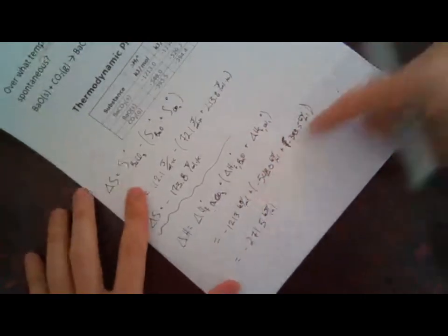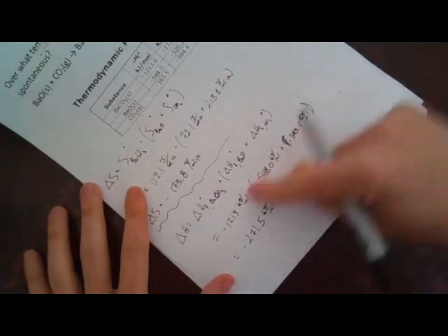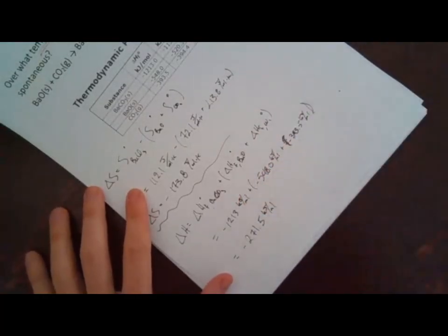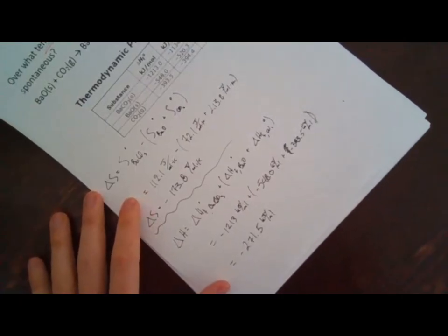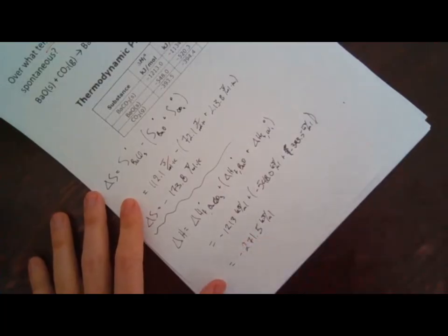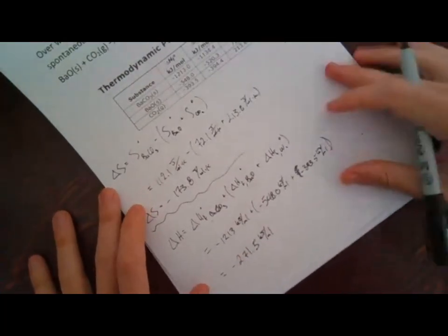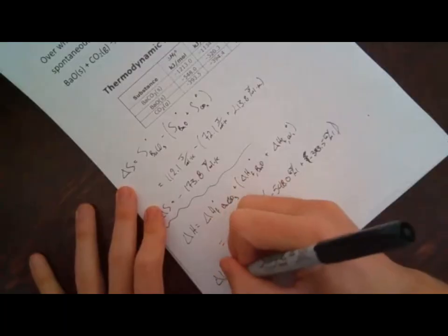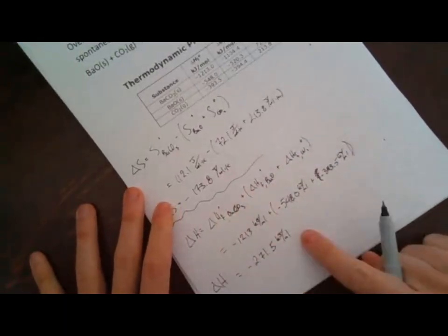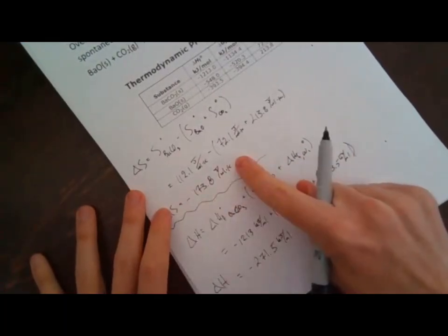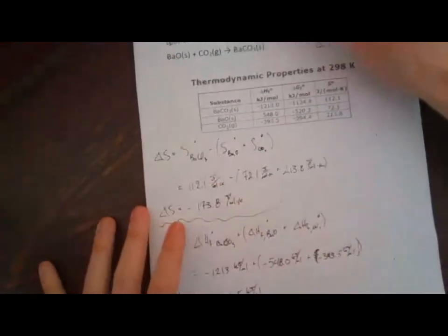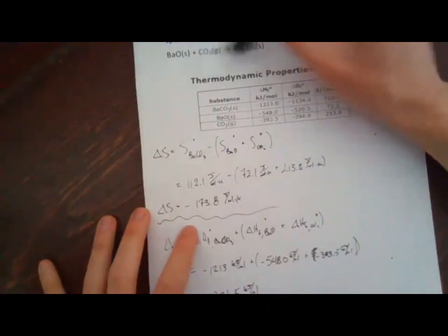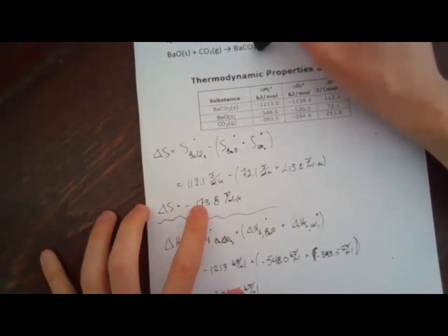Be careful, make sure you can get this number. It's a good thing to practice. You're adding all these negative numbers, so you really want to be mindful of the arithmetic. Lots of negatives, positives, double negatives canceling out. So negative 271.5 kilojoules per mole. Perfect, that's delta H. We got an exothermic reaction, and it decreases the entropy. That makes sense. We are basically getting rid of a gas, so that number makes sense.